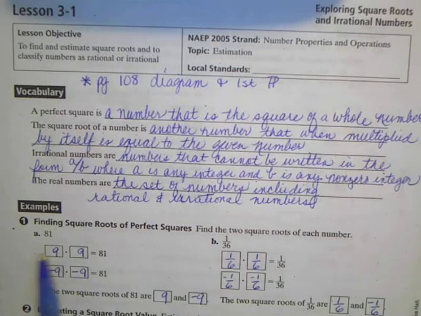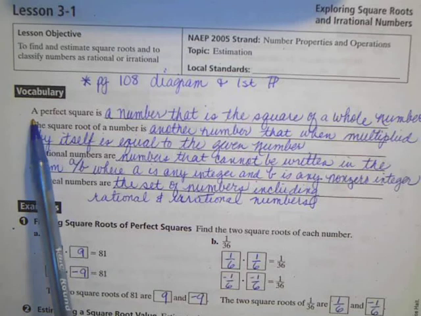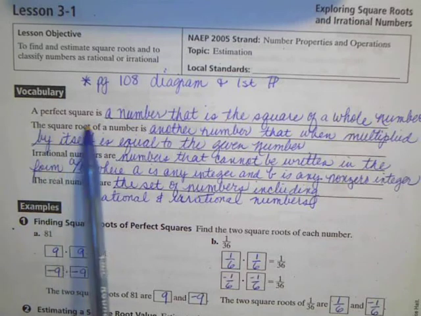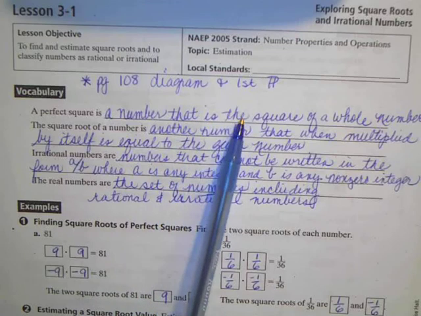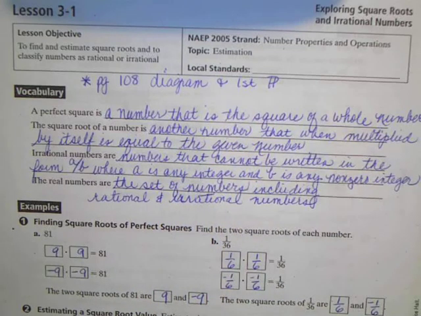Okay, we have a few definitions here. A perfect square is a number that is the square of a whole number. For example, 25 is a perfect square because 5 times 5 is 25. 16 is a perfect square because 4 times 4 is 16.